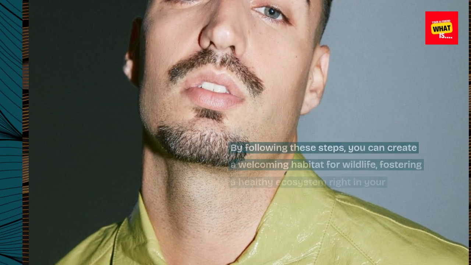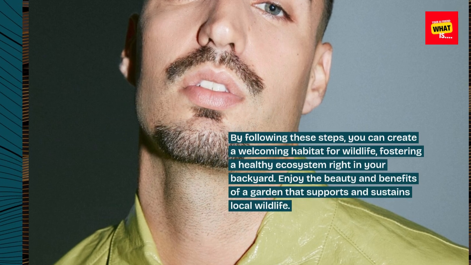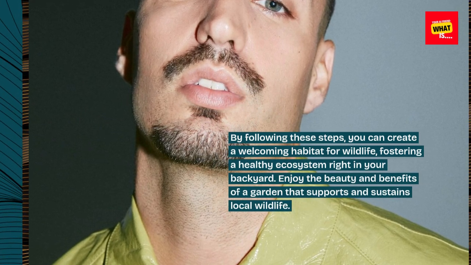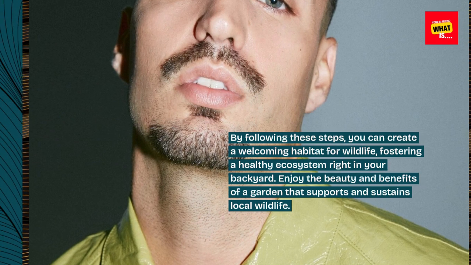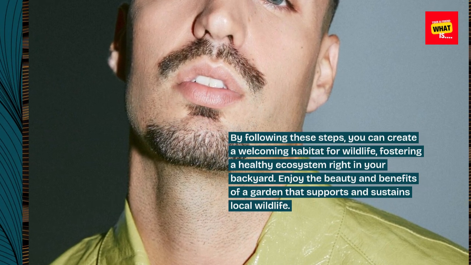By following these steps, you can create a welcoming habitat for wildlife, fostering a healthy ecosystem right in your backyard. Enjoy the beauty and benefits of a garden that supports and sustains local wildlife.